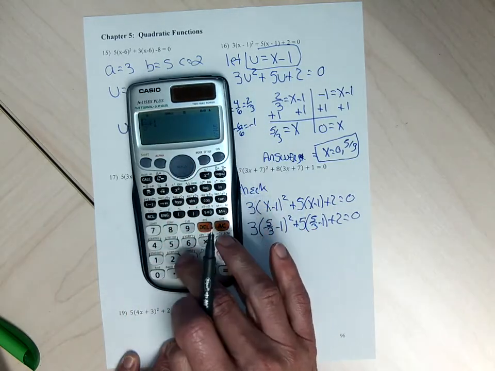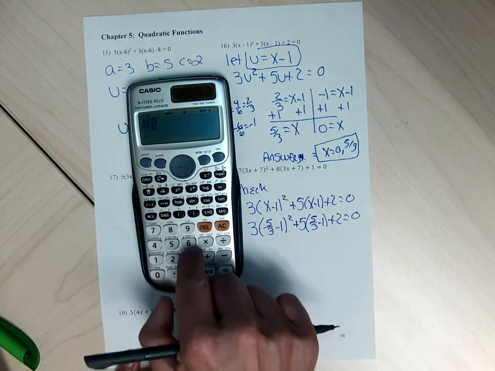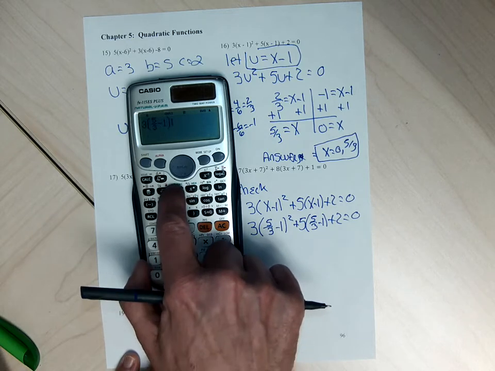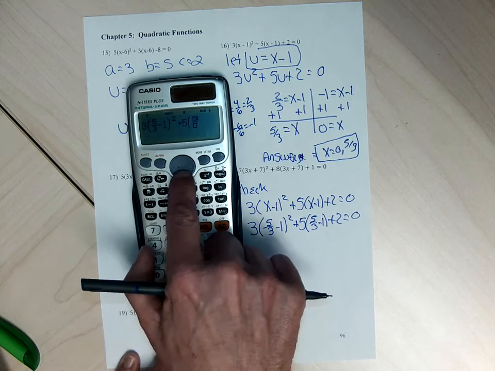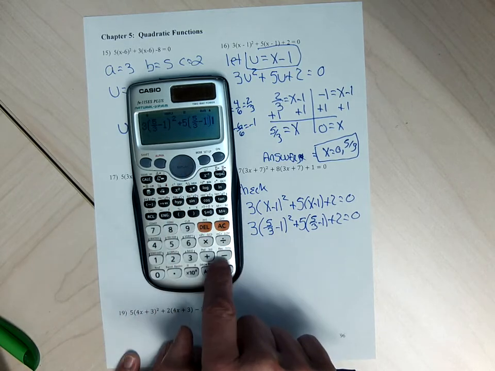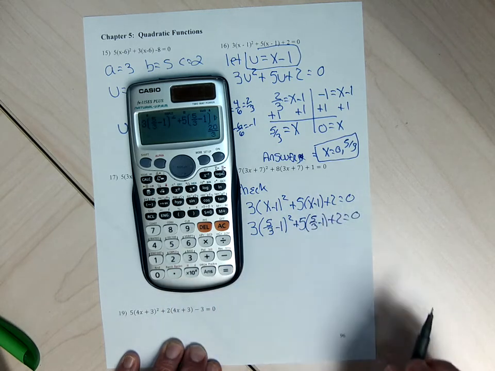So clear 3 parentheses fraction 5 over 3 minus 1 squared plus 5 parentheses fraction 5 over 3 minus 1, close my parentheses, plus 2. I better get 0, and I didn't.